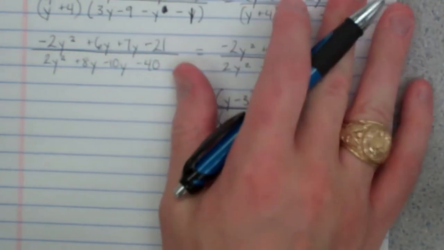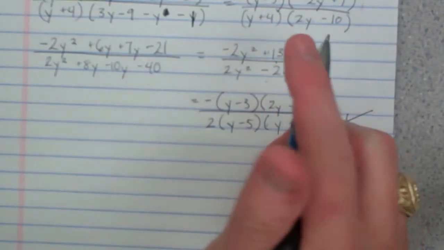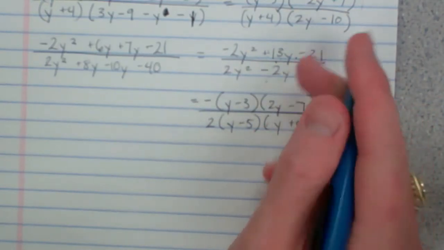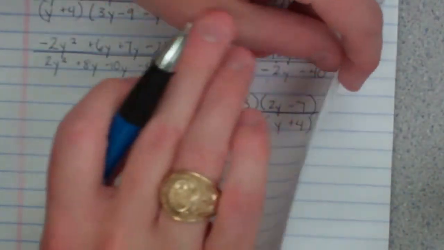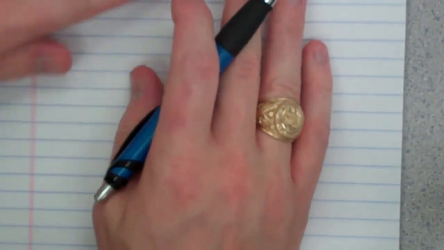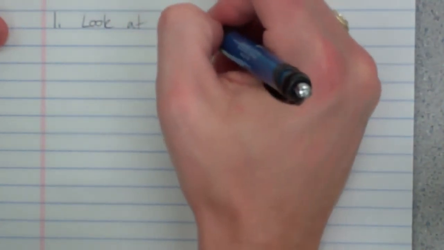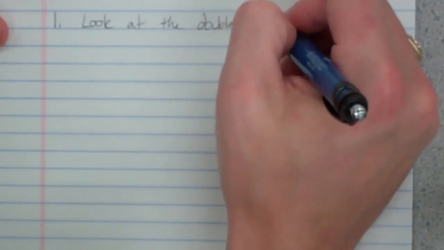So that is a brief overview of 6.3 and hopefully helps you in understanding how to do some of these. But as a reminder, first step is always to look at the double-decker fraction.